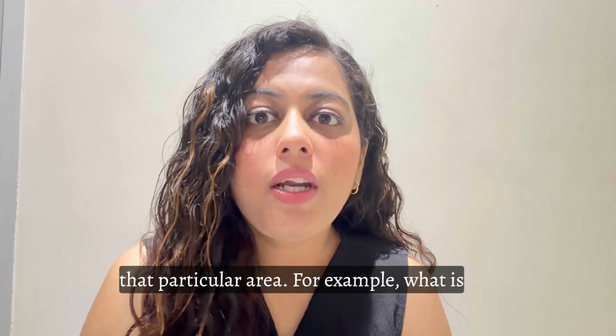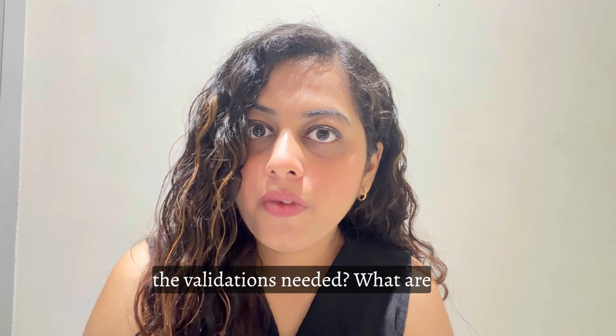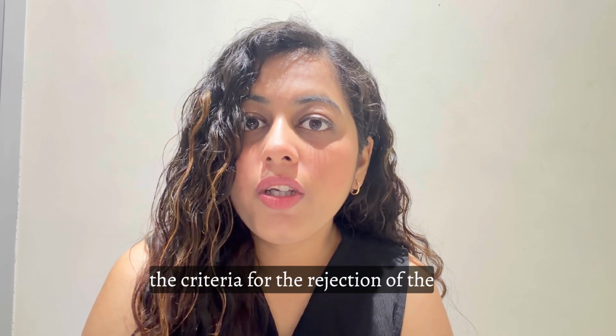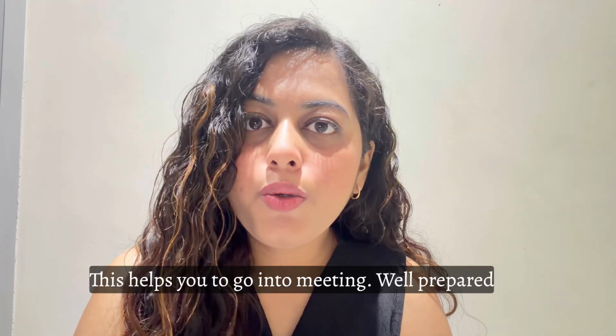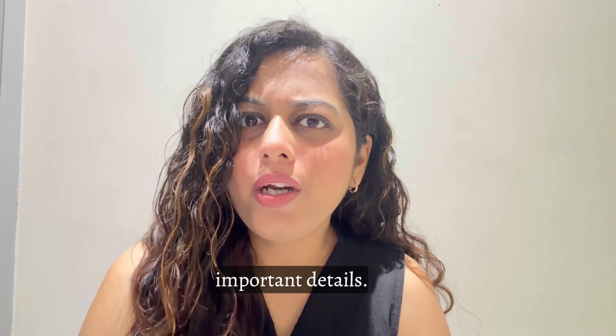For example, what is the eligibility criteria? What are the validations needed? What are the criteria for the rejection of the loan? This helps you to go into the meeting well prepared and ensures you are missing fewer important details.